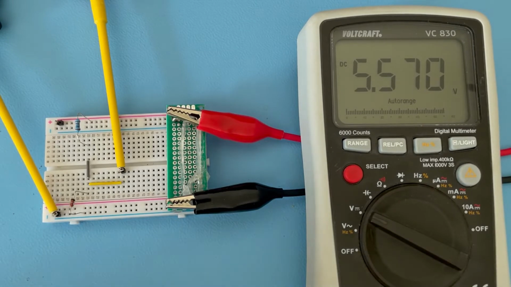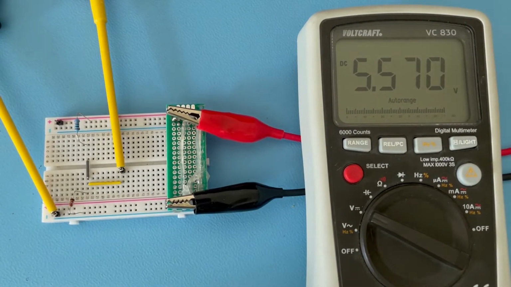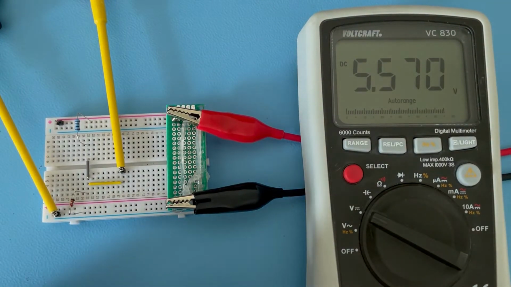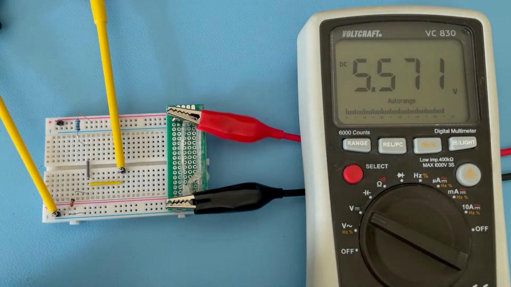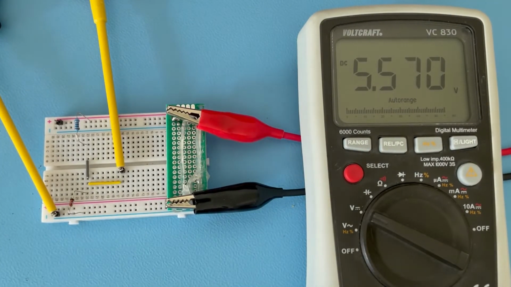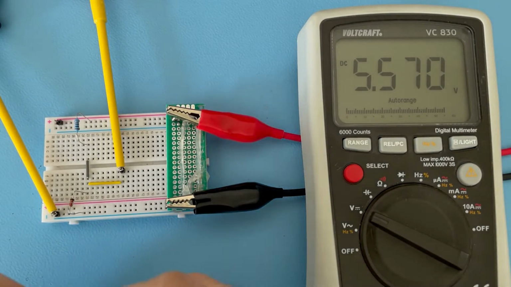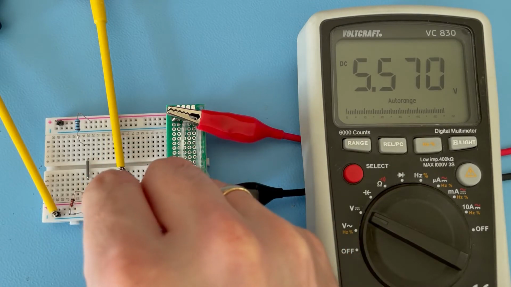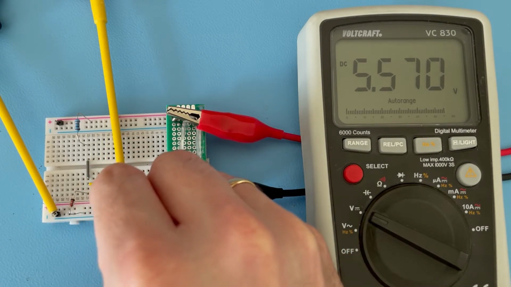Yeah, and now the most interesting thing comes. We are going to connect up a load on this thing. And then we wonder what kind of voltage will be there at the output. And so I connect it to ground and then to the output. And let's watch what happens at the multimeter.